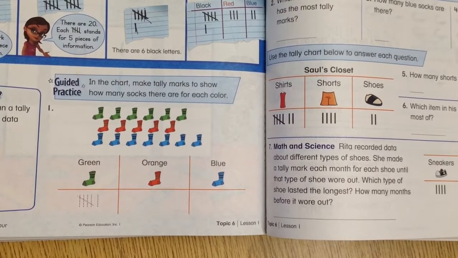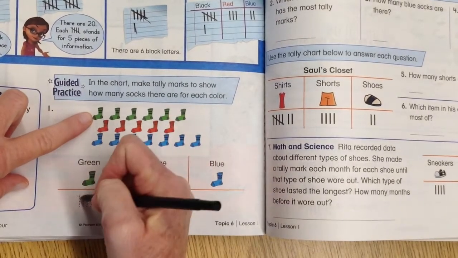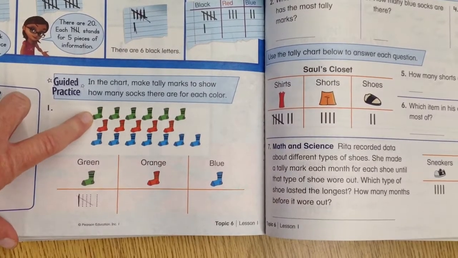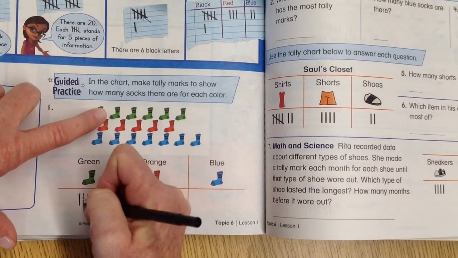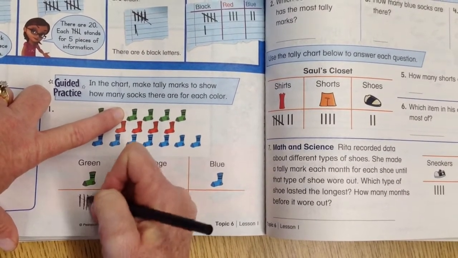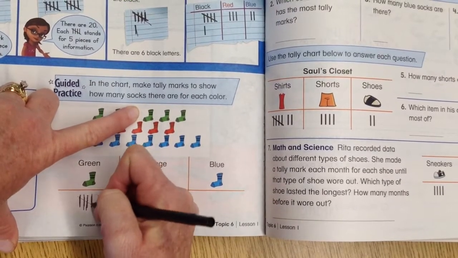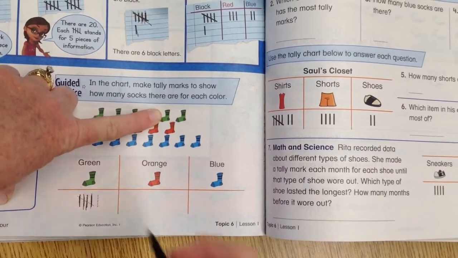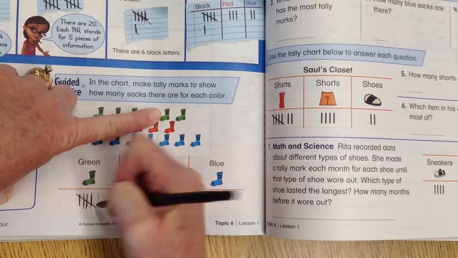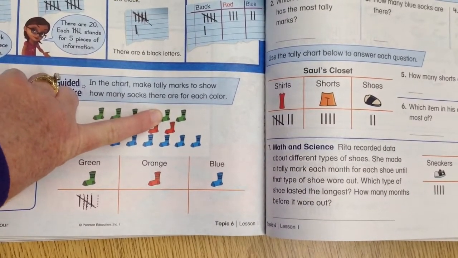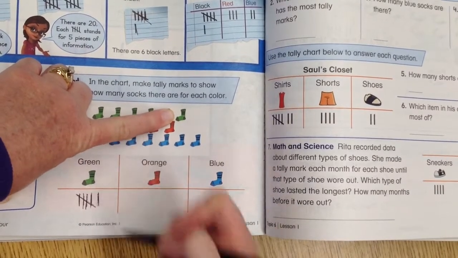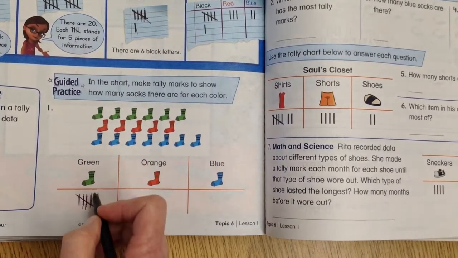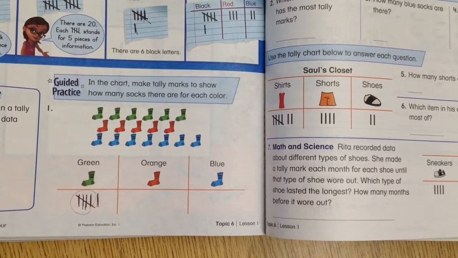So here I'm going to start. 1, and I start with the straight tally mark. 2, 3, 4, and now I come to 5. This is my favorite part of tally marks. We get to draw the diagonal line and make a group. 5, and then 1 more for 6. So when we count it, we can say 5, 6.